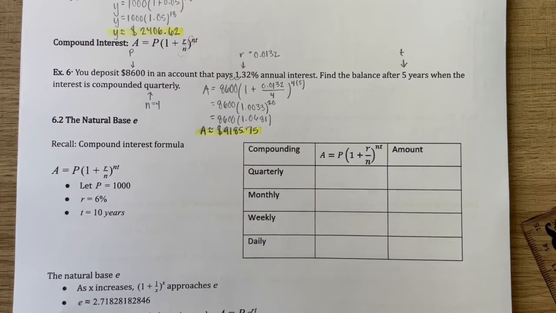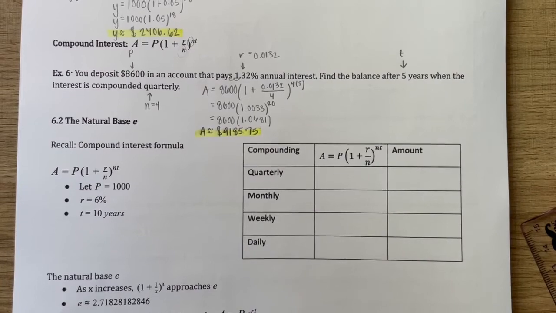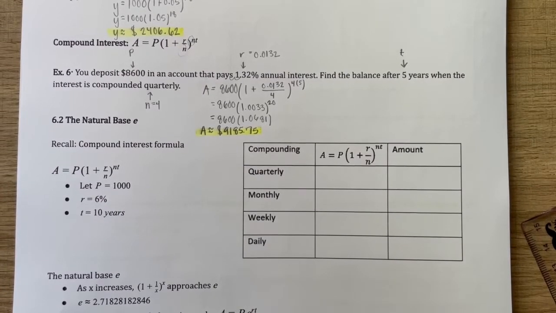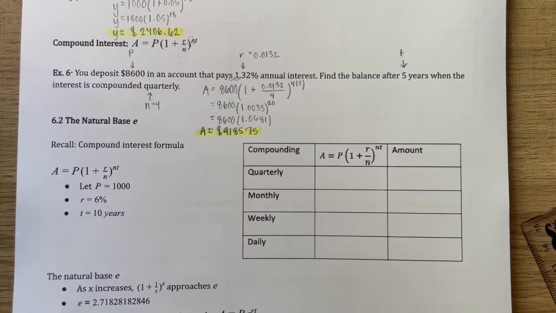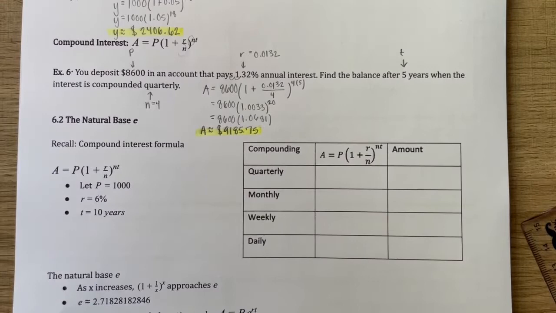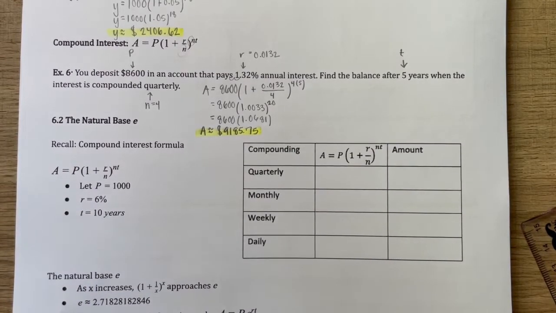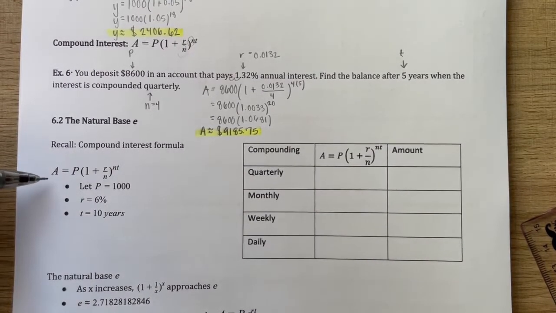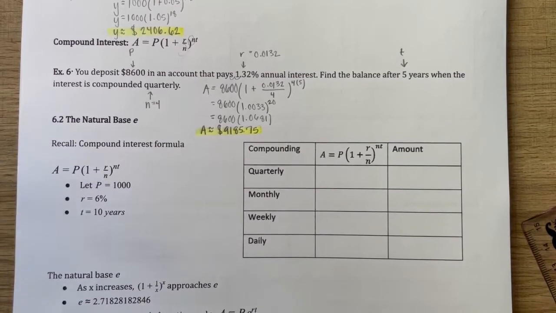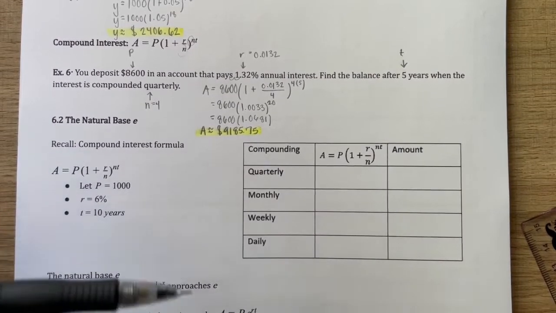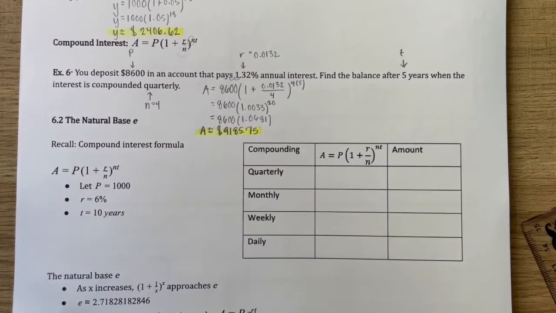So 6.2 is all about the natural base e, which is just a specific base that you can have for exponential functions. Recall the compound interest formula, which we just talked about. It was A equals P times (1 plus r over n) to the nt. For this table, we're going to fill out different variations of how much it's compounding: compounds quarterly, monthly, weekly, daily. We're going to start with $1,000, so P equals 1,000. The rate is 6% and T is 10 years. We're just going to see how compounding at different amounts changes the actual value that you end up getting.